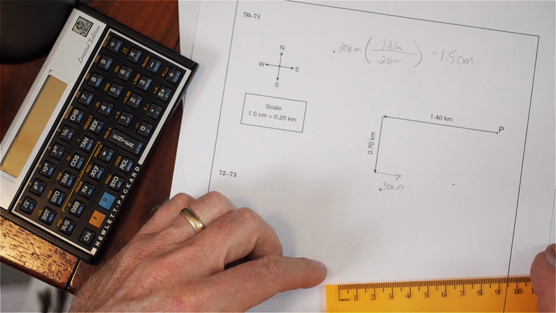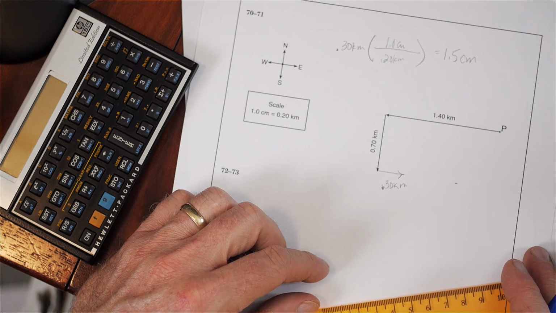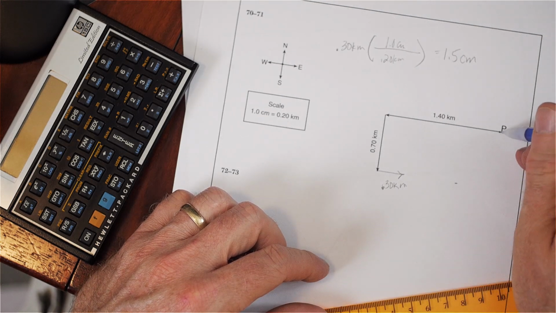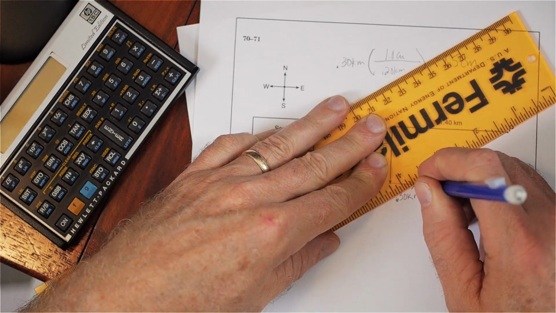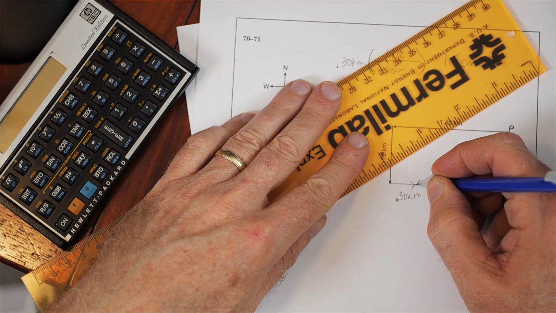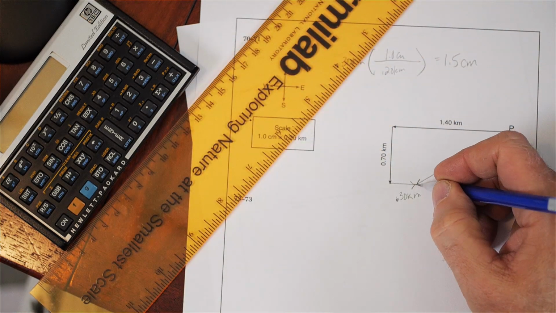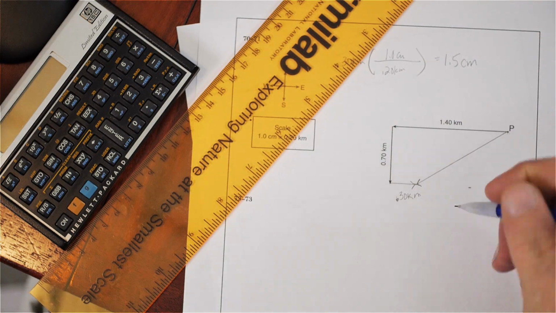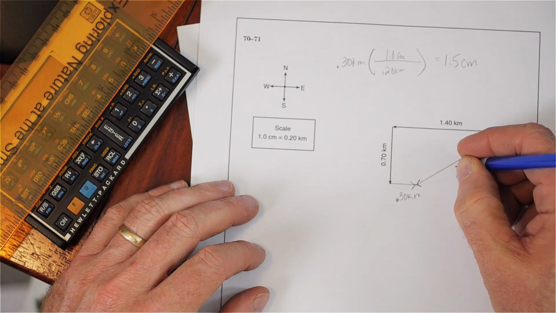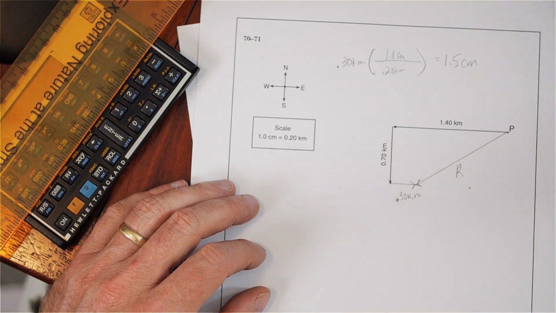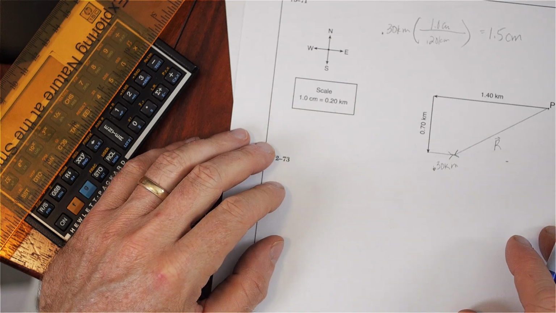Draw the vector representing the resultant displacement for the girl in the entire trip. She started here and ended there. That's the way she went. And label the vector R. There's our vector R.